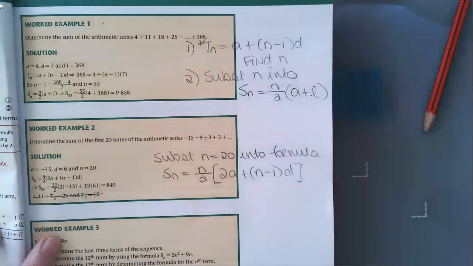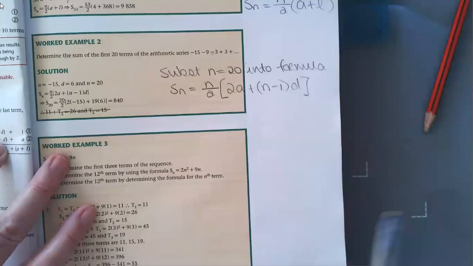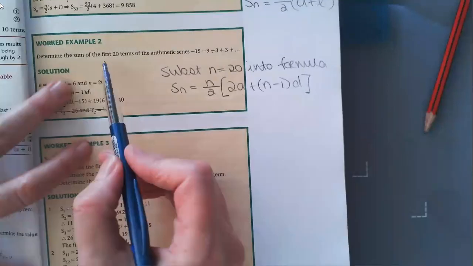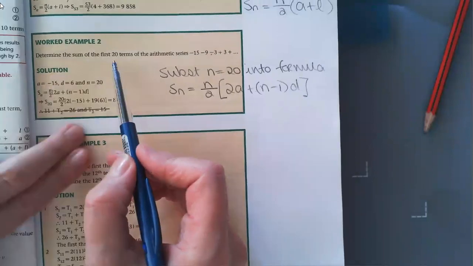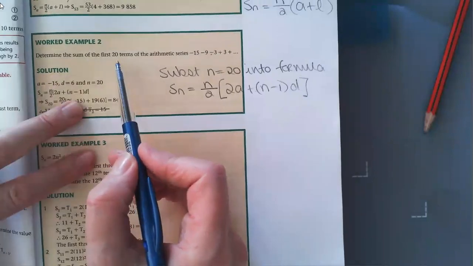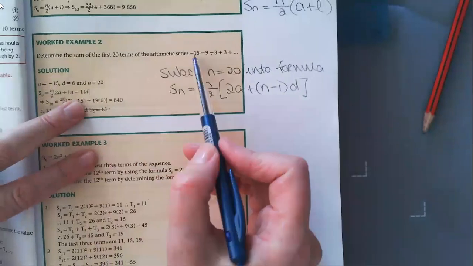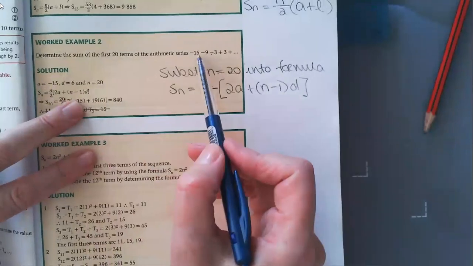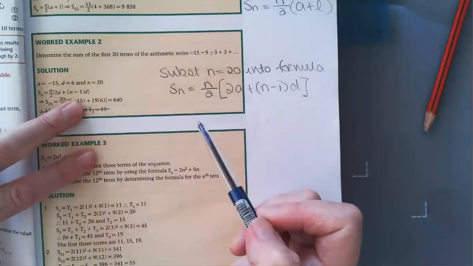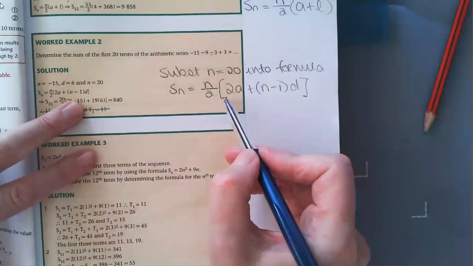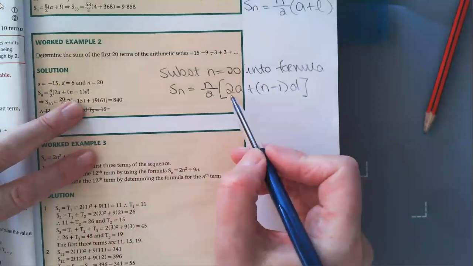If you look at work example 2, determine the sum of the first 20 terms. So here we know what the n is of Sn. We have the first term, minus 15. We have the difference. So basically, my one formula, I have the n, which is 20.